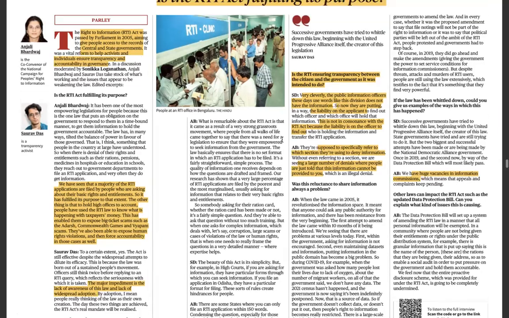And is RTI ensuring transparency between the citizen and the government as it was intended to do? So is it fulfilling the objective of increasing transparency? Very cleverly, we see that public information officers these days use words like "the division does not have the information." So they entirely shift the duty or the liability on the applicant to find out which officer has the information they are asking for.